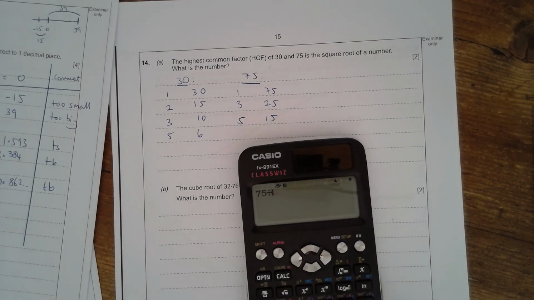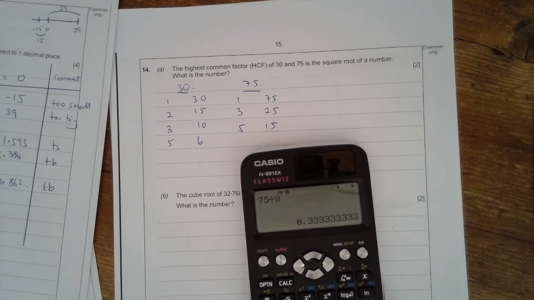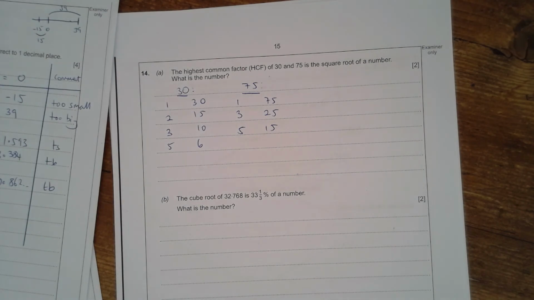75 divided by 9. No, it doesn't. It gives me a fractional answer. The next one is 10. No, it doesn't. 75 divided by 10 doesn't end in 0. Doesn't go to 11, 12, 13, 14, 15. No, so that's all of my numbers.